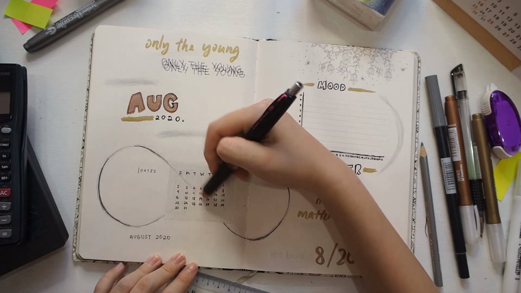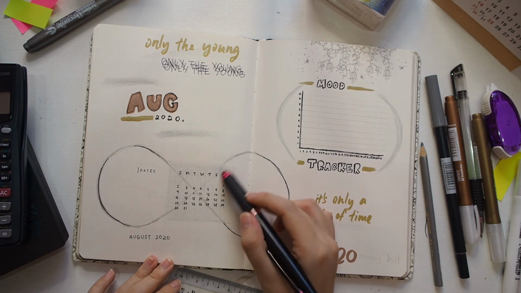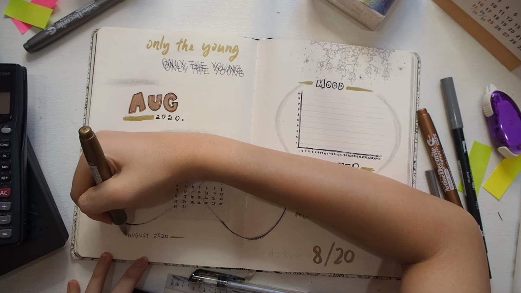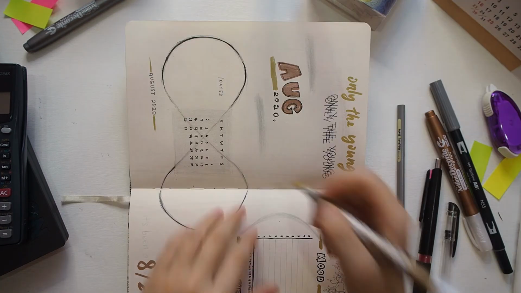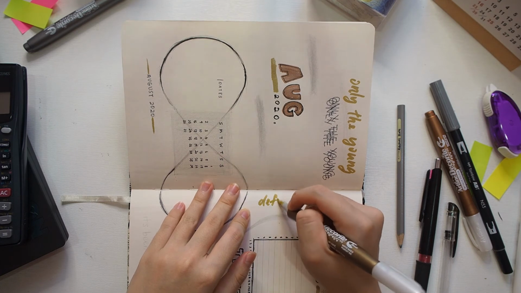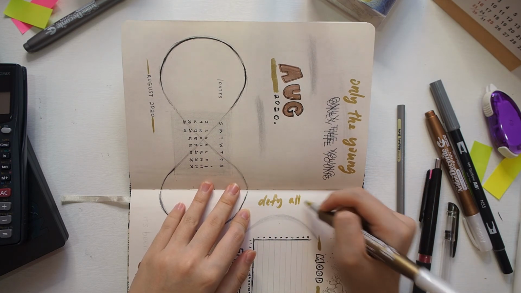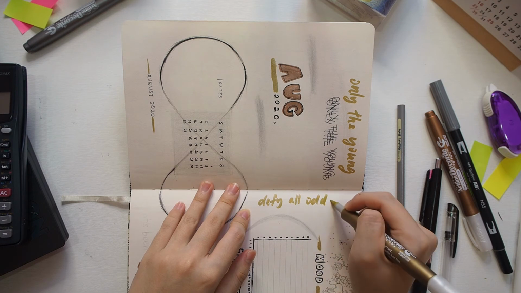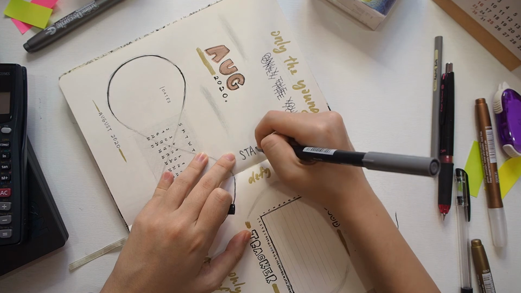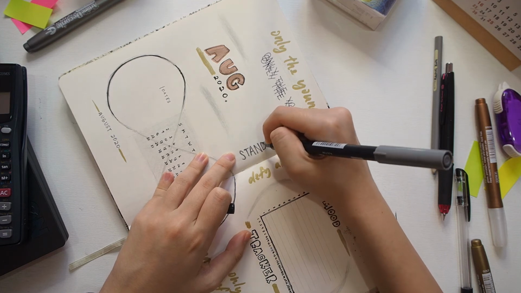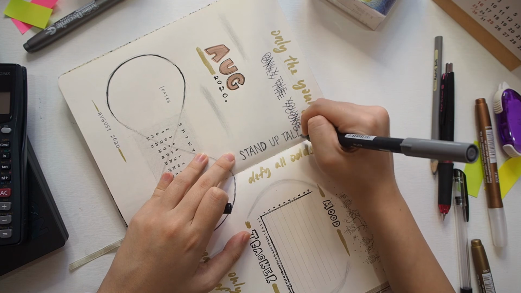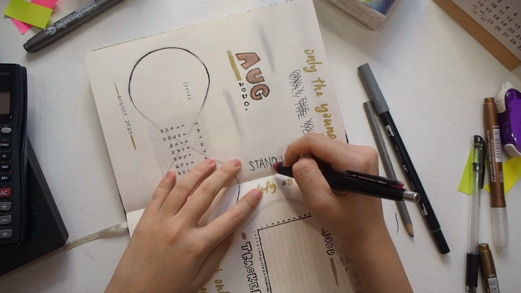At this point I decided that it looked weird if I just cut the infinity symbol off at a box, so instead of completely cutting it off, I would just slightly decrease the opacity. Do you understand what I mean? Anyways, I wrote another quote here. This quote I came up with, I don't know if it's an actual quote, I don't really care. It basically says, stand up tall and defy all odds. Yeah, I like it.